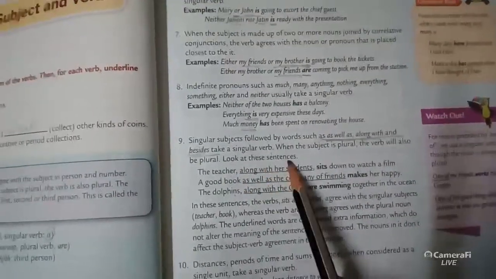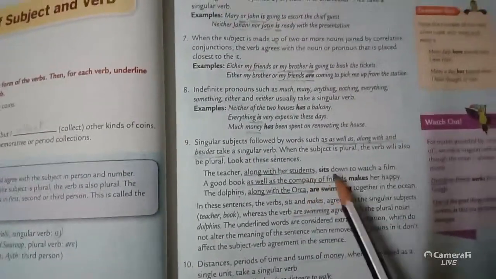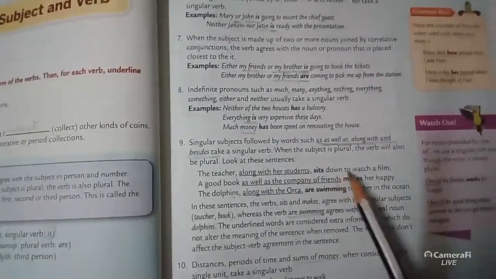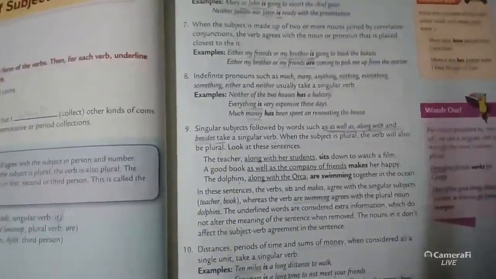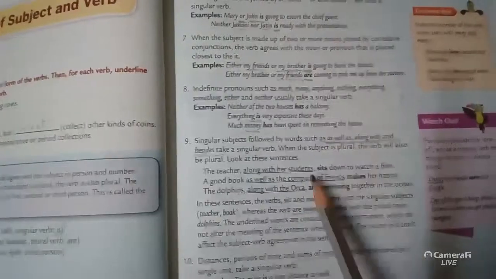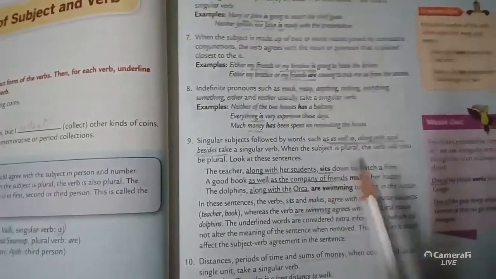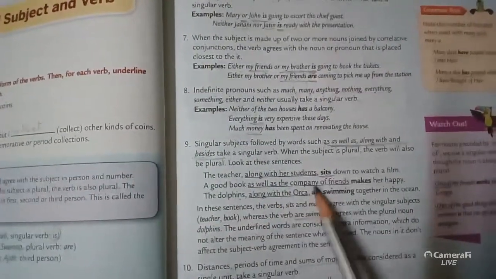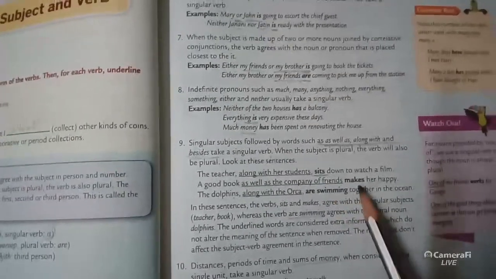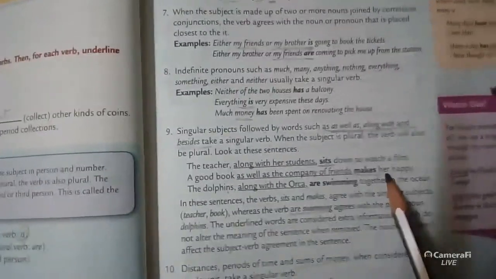Look at this sentence. The teacher, along with her students, sits down to watch a film. Along with takes the singular. A book as well as the company of friends makes her happy.